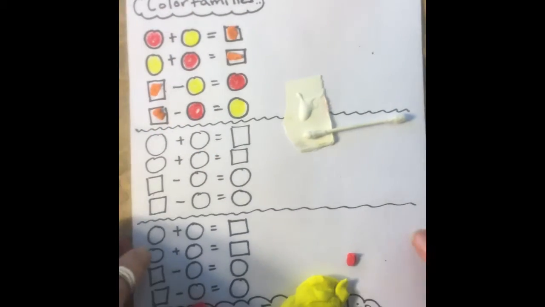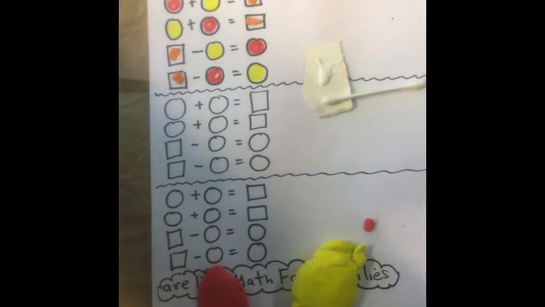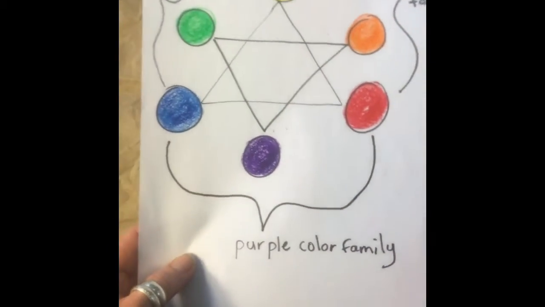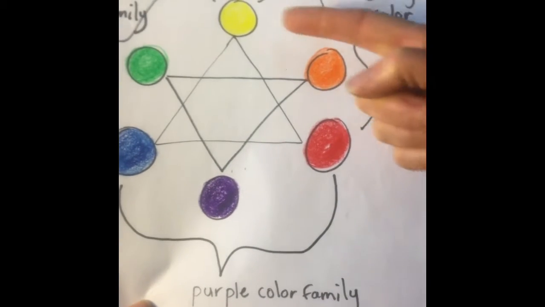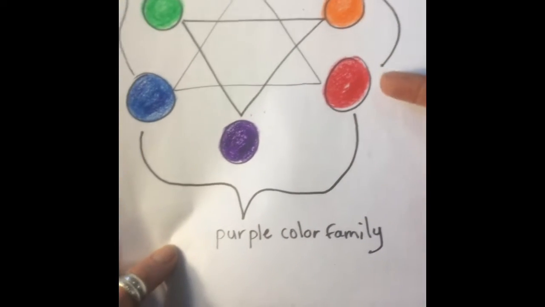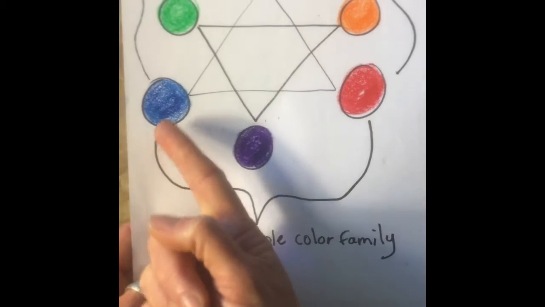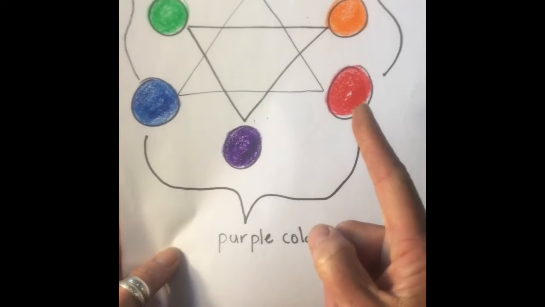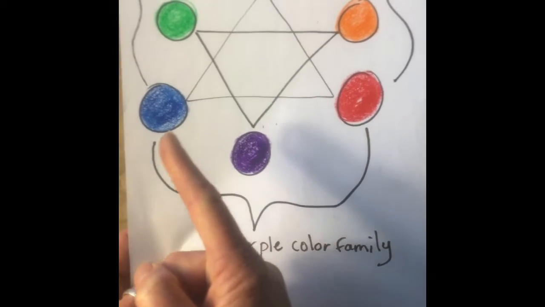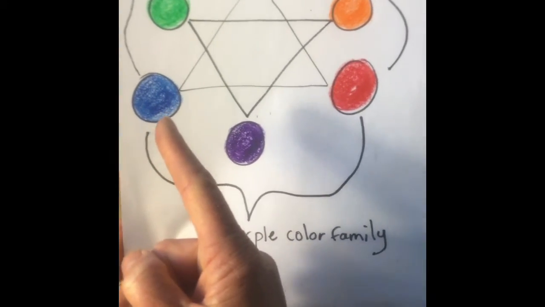All right, what color comes next? Let's look at our color wheel. If we're working our way down, we did the orange color family here with yellow and red. Let's move around the color wheel this way. So we're going to use red and blue, or cyan as I like to call it, to make purple.